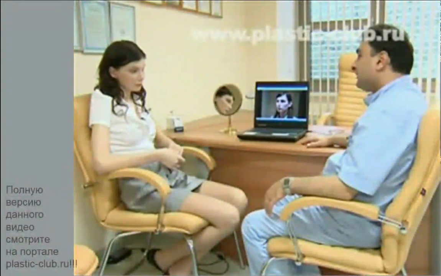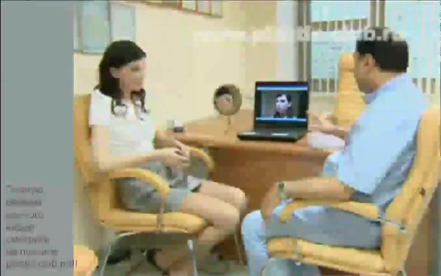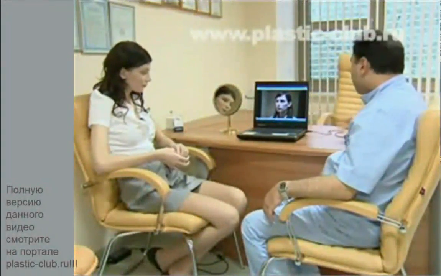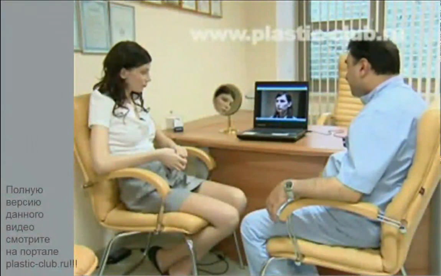4 months ago we made a big complex operation, and at the second stage we fixed your nose and ears. Let's analyze everything again. Our mission was to make your face more feminine. All these methods are plastic surgery only in the broader sense. Actually, they belong to the domain of craniofacial surgery.